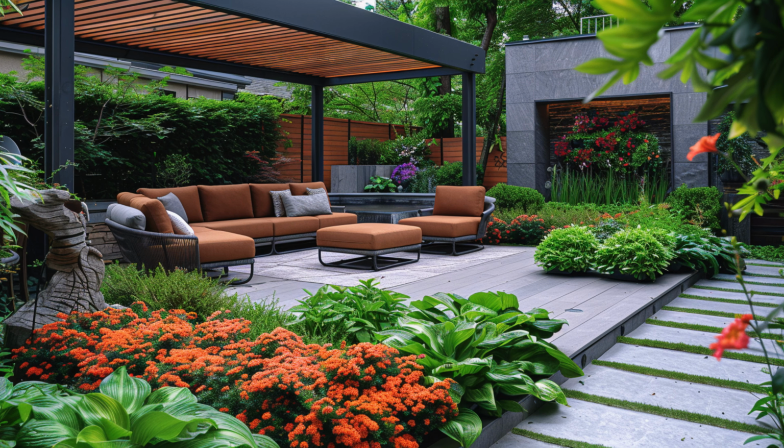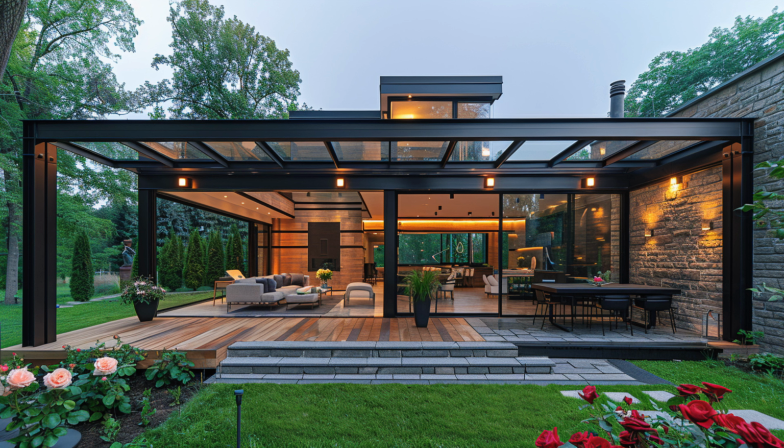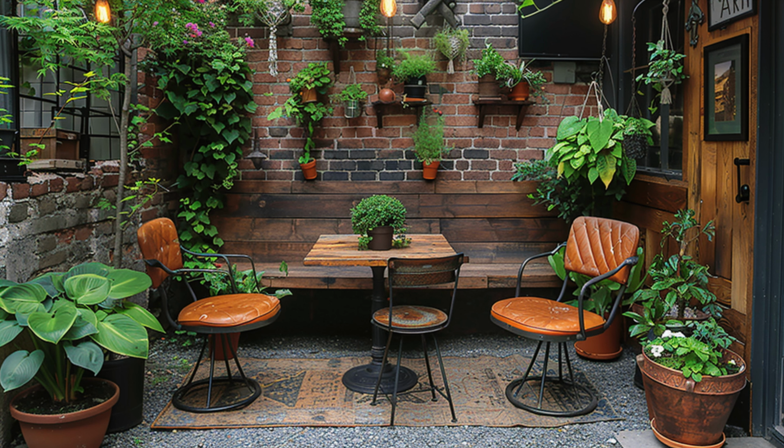A meticulously landscaped patio with a pergola. Hyper-realistic outdoor space. Brown-orange/terracotta sectional sofa set and matching ottomans, dark gray metal frame, with woven wicker chairs, positioned on a gray slate-look composite deck, surrounded by vibrant plantings.